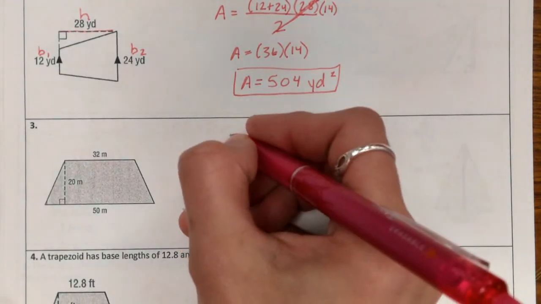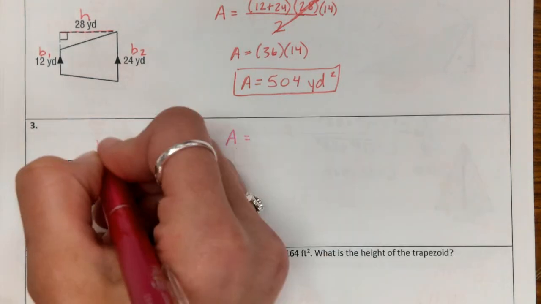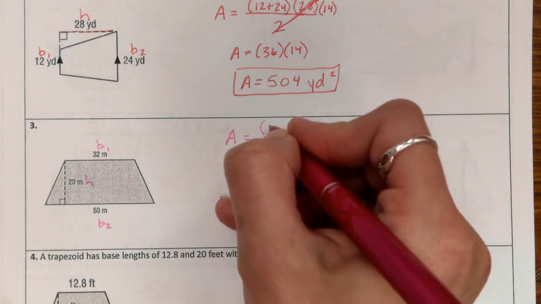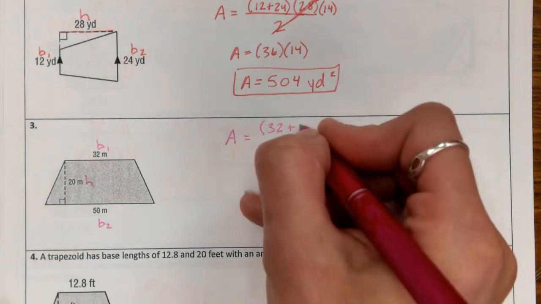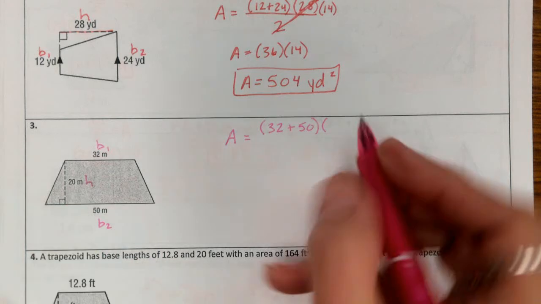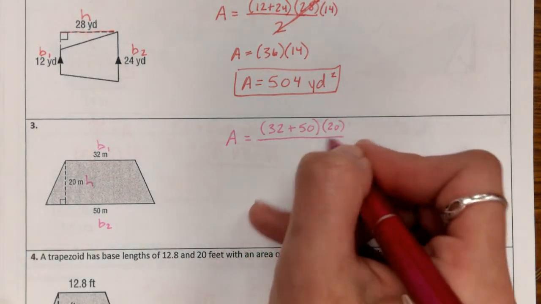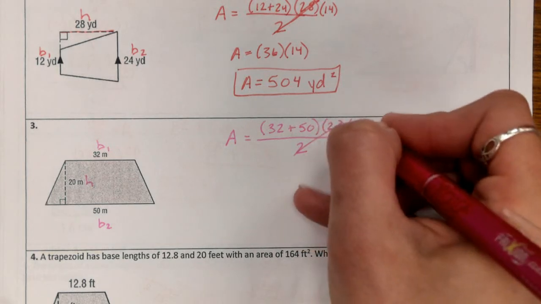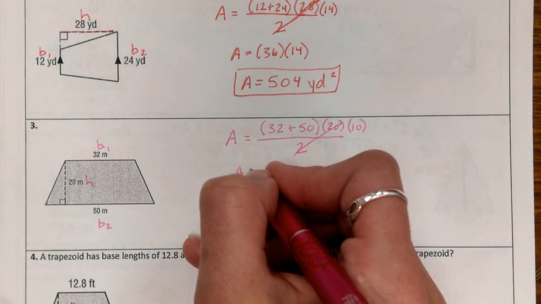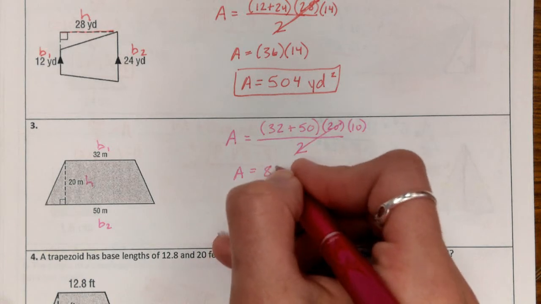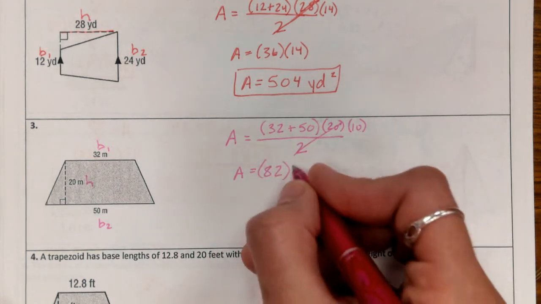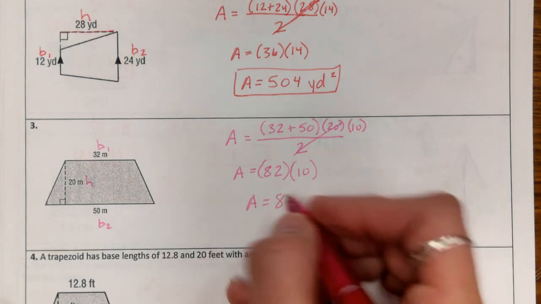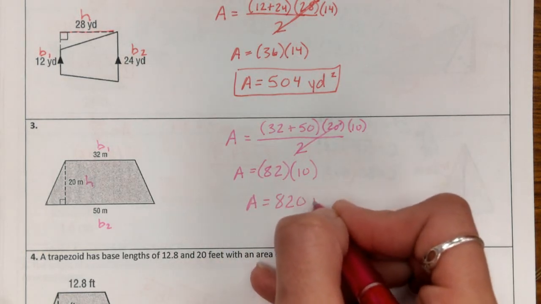Okay? We're going to go ahead and look at our area. Here are our bases, and here's our height. So we plug in base 1, 32, plus base 2 of 50, all times that height of 20, divided by 2. I'm going to go ahead and simplify this. Divide 20 by 2 and get 10. When I add 32 and 50, I'm going to get 82 times that new 10 that I have. Your area will equal, anything times 10, just slap a 0 onto it, 820 meters squared.